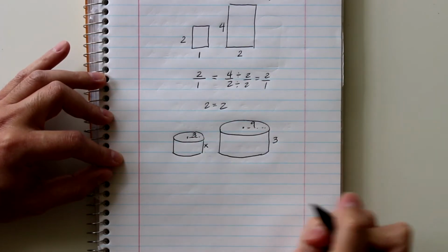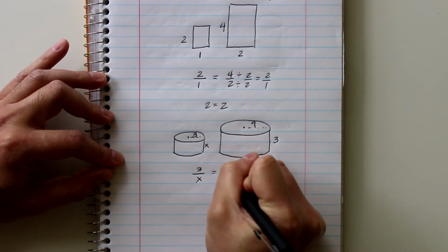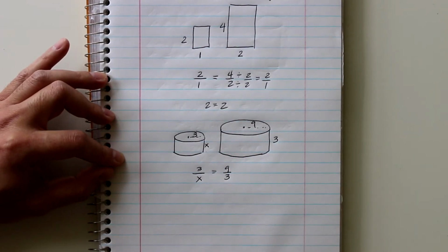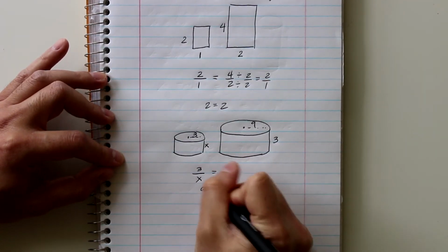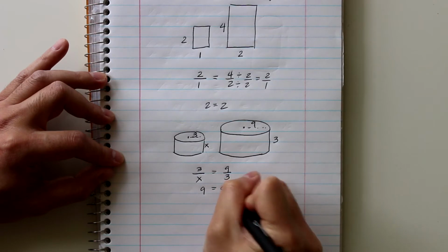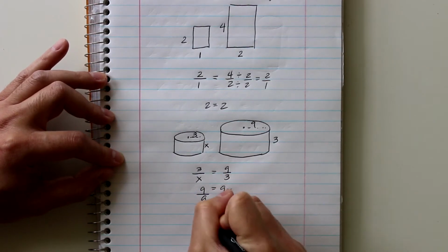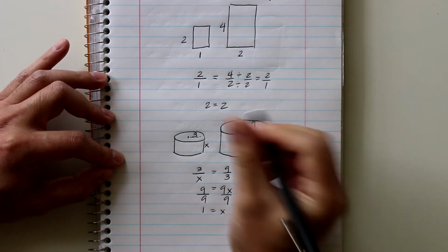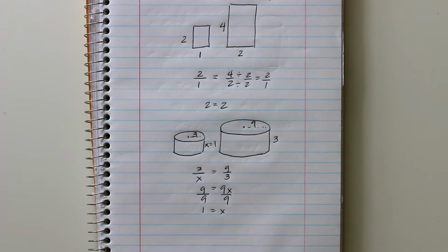So I can say that this is x, and I can put 3 over x is equal to 9 over 3. And here we can use cross multiplication to figure out the missing dimension. So 3 times 3 is 9, x times 9 is 9x, and then I divide both sides by 9 to get x by itself, and I get 1 is equal to x. So this dimension is 1. So that's how we can use proportionality and the concept of similar objects to help us find missing dimensions.